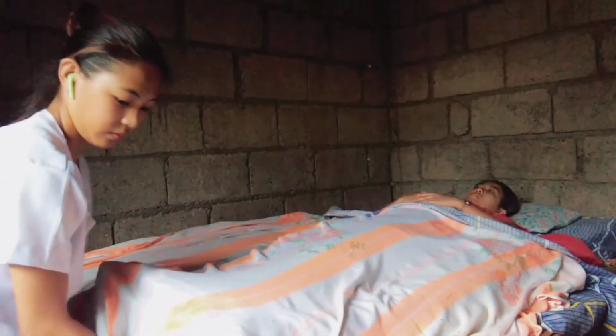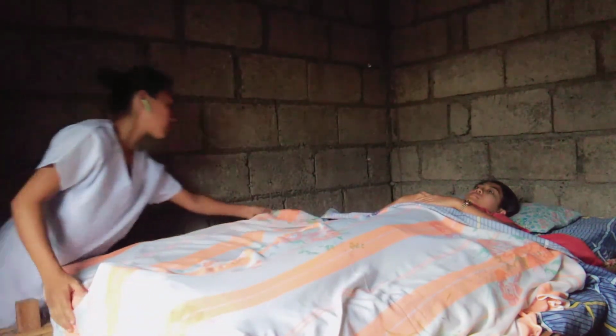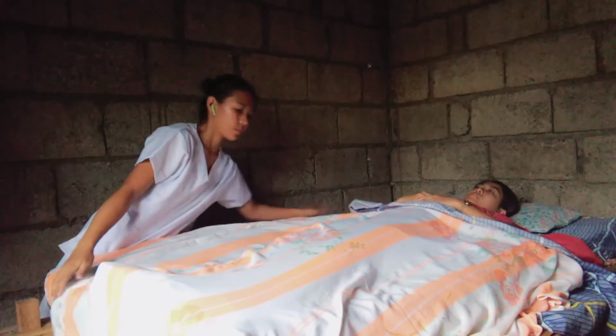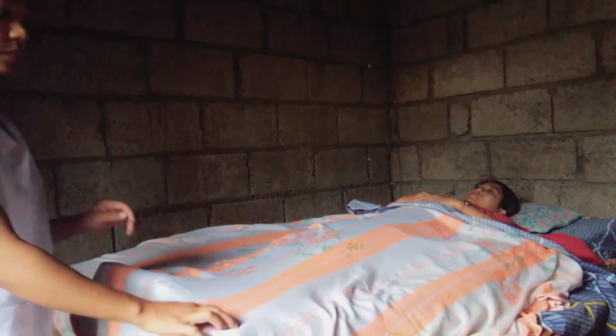At the foot of the bed, lift the mattress corner with one hand, while with the other hand, tuck all the top linens together under the mattress, and repeat the step on the other side of the bed. Now, take the pillow from the patient's head, remove the soiled pillowcase and discard it in the hamper.